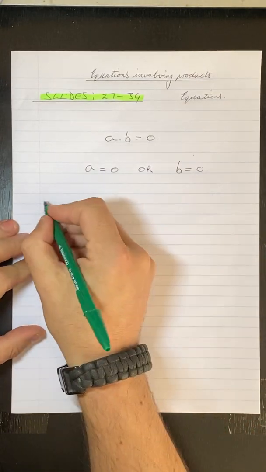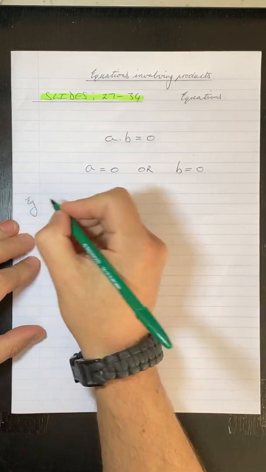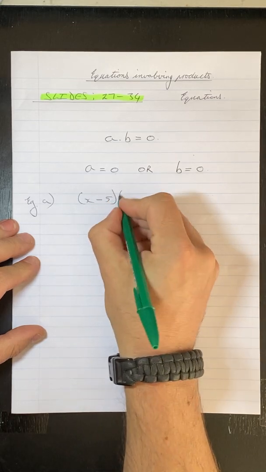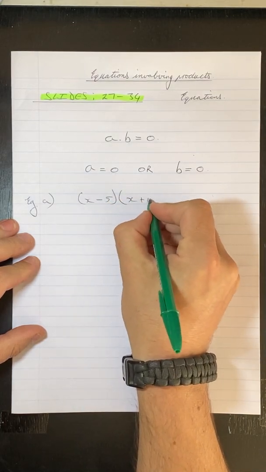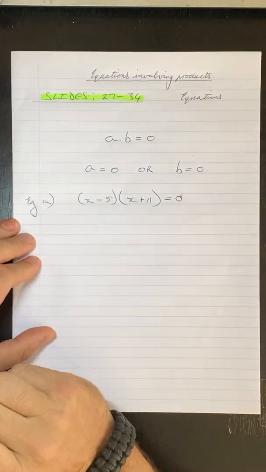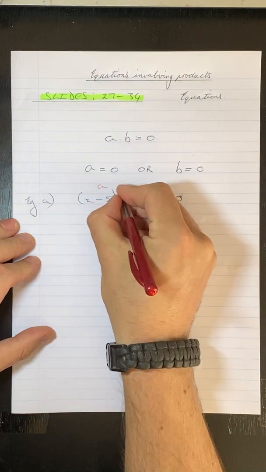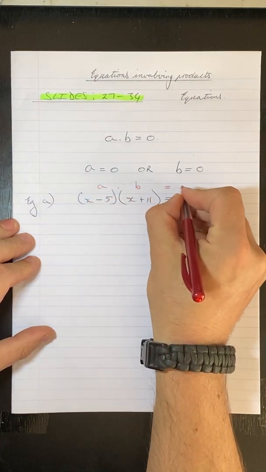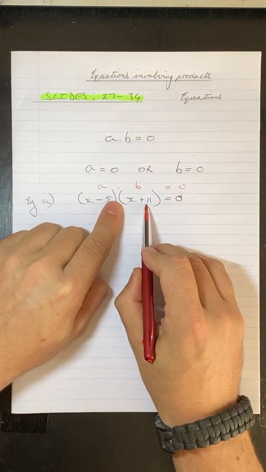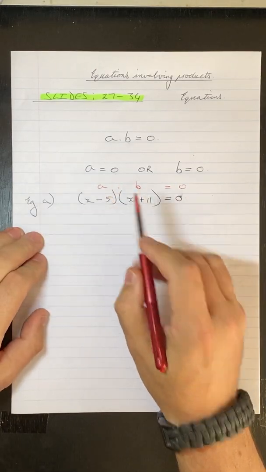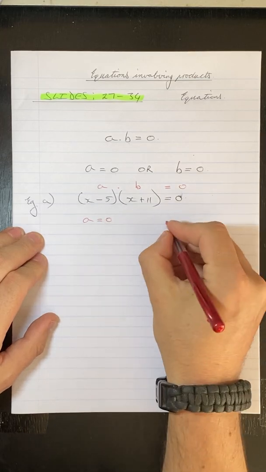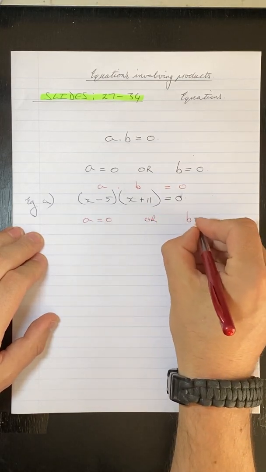So if we have a look at an example like this, okay, if I bring it back to this, this can be our A times B equals 0. So this whole thing here is your A, this whole thing here is your B. Now, in order to solve this, what did we do? We said A is equal to 0, or B was equal to 0.